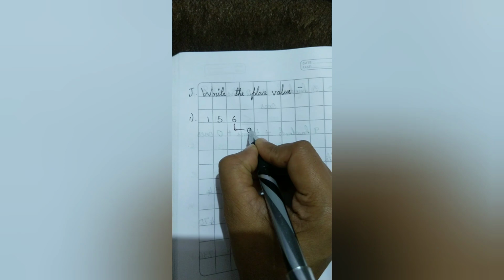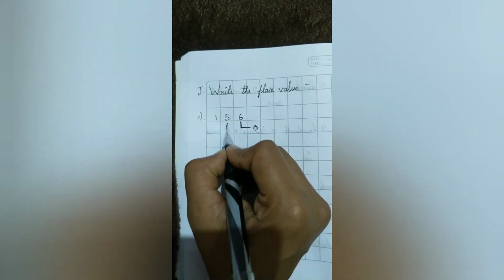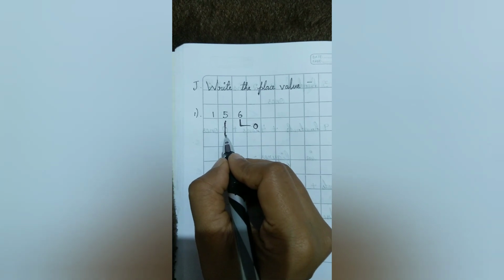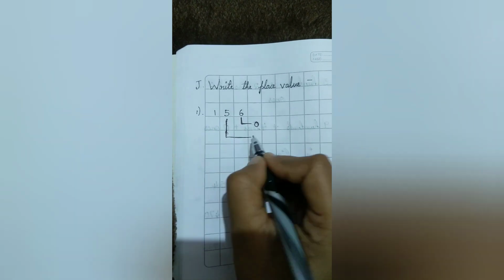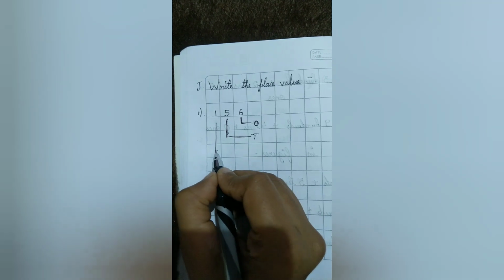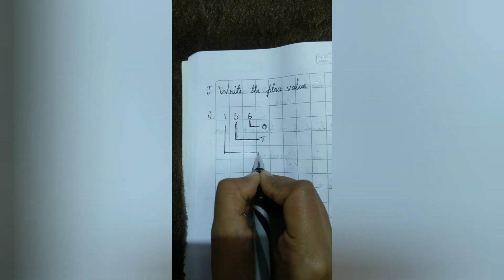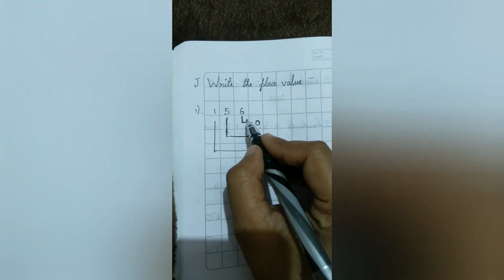This is for ones place. Again a standing line. See, I am drawing for the second box here, and a sleeping line. For tens, again a standing line for the next box and a sleeping line. Hundreds. So how many ones are here?